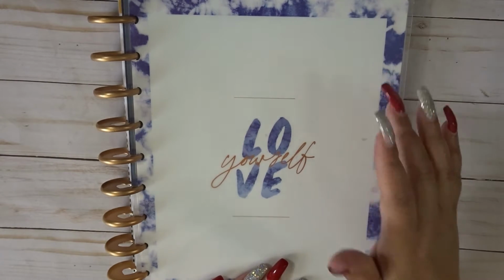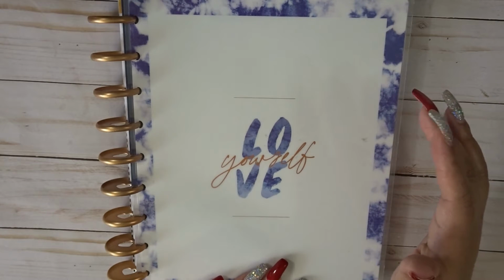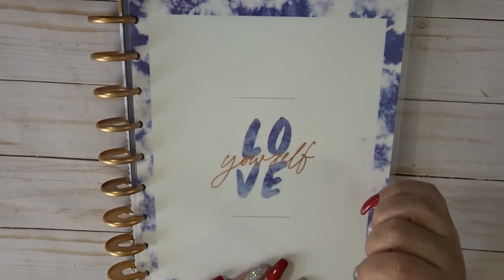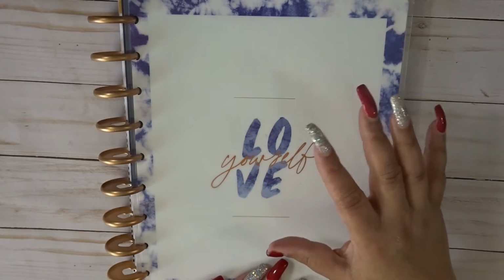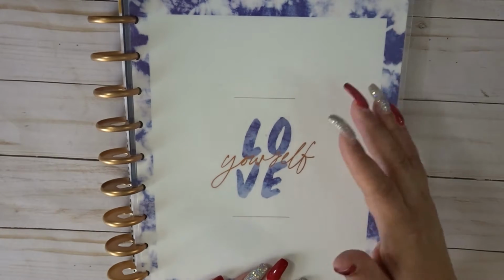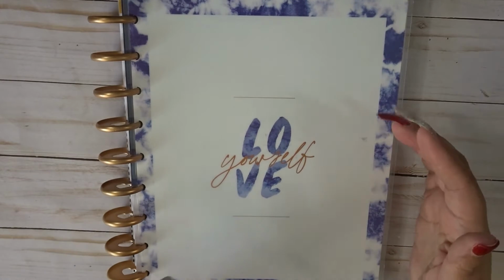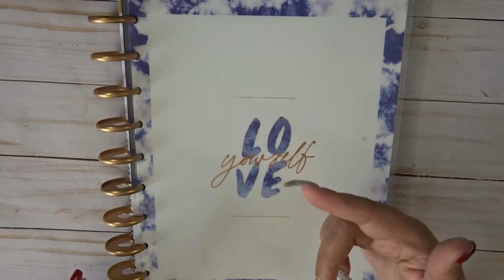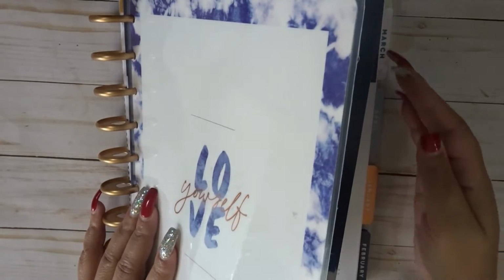I've already been in it. I've been waiting on my inserts, and they finally came in. You guys will probably see that video before you see this one, but whatever inserts I'm putting in here, I will show those with you, of course. So let's get started. I have my inserts and my dividers and all of that good stuff to the left of me.